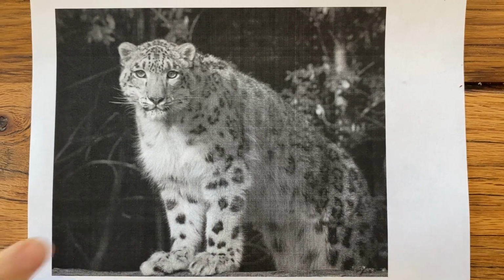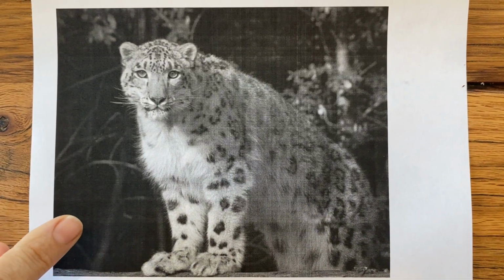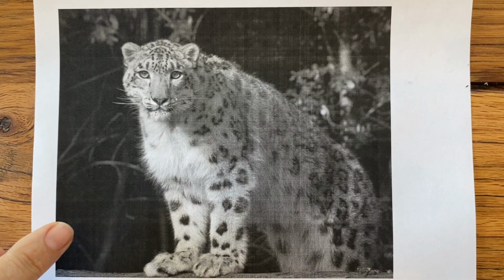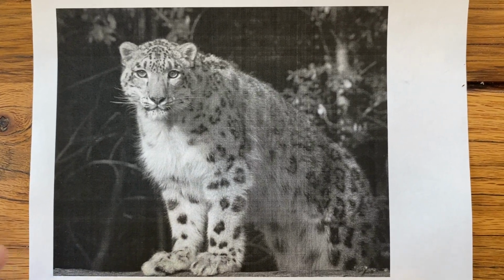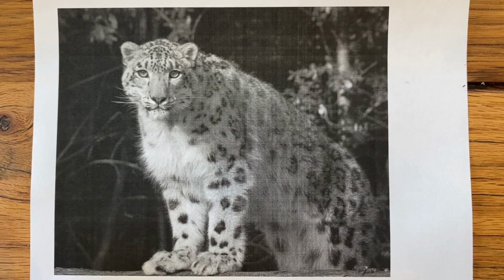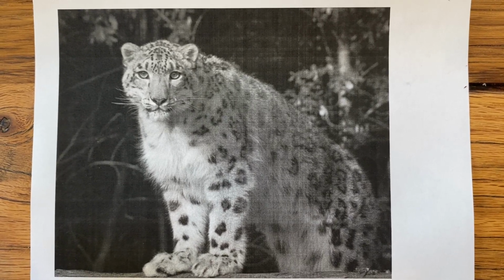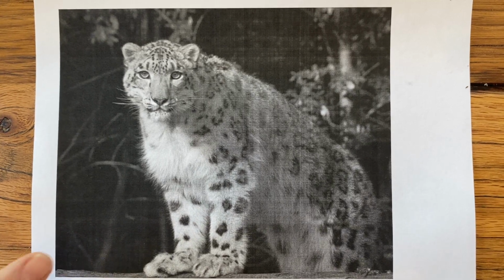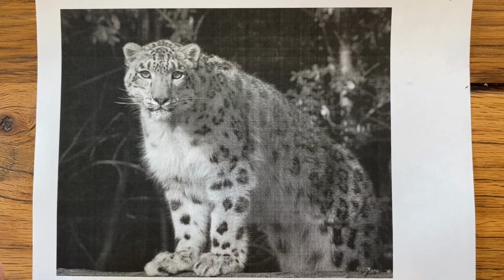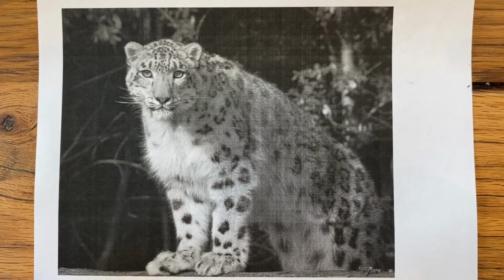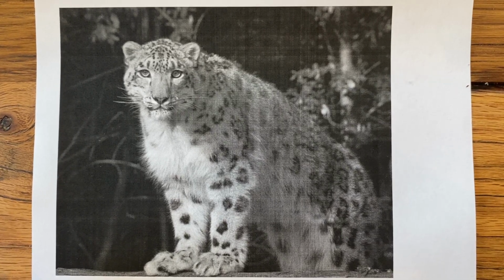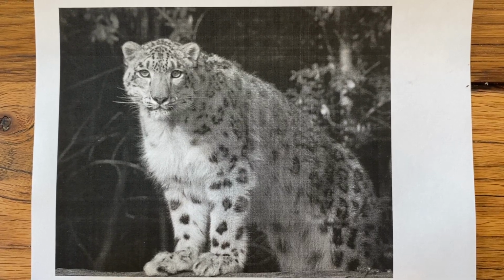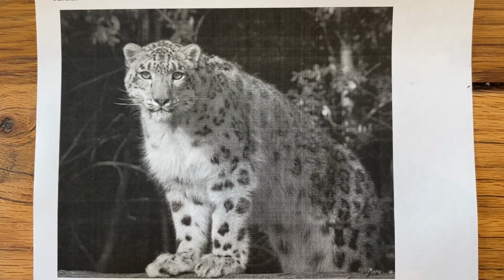Another adaptation is the thick fur. They have very dense, thick, and long fur that helps keep it warm because of its environment. So by looking at this animal, where do you think the snow leopard might live? Somewhere hot? Somewhere cool? What environment do you think? Think back on our environments.